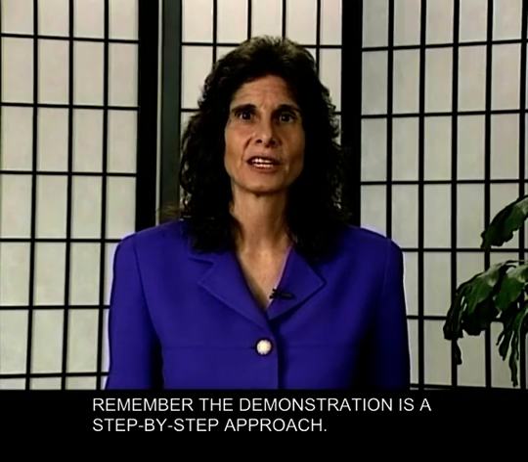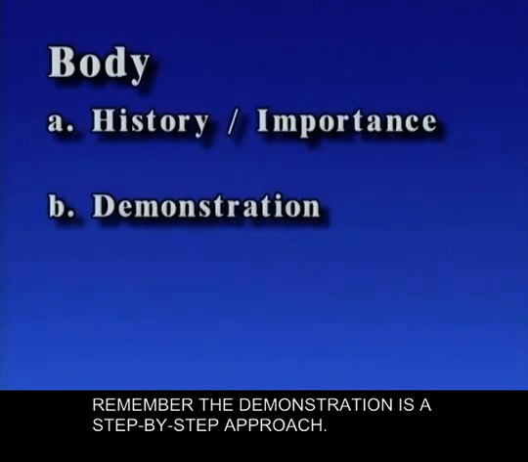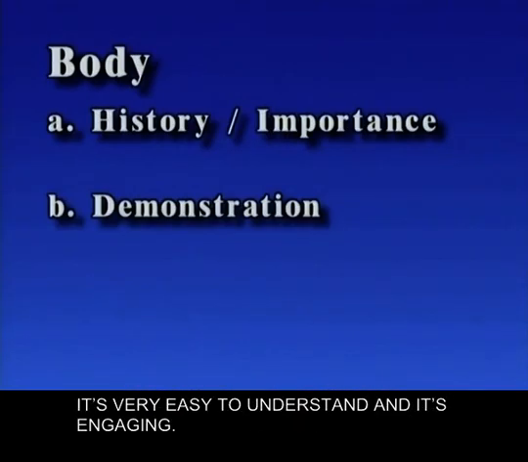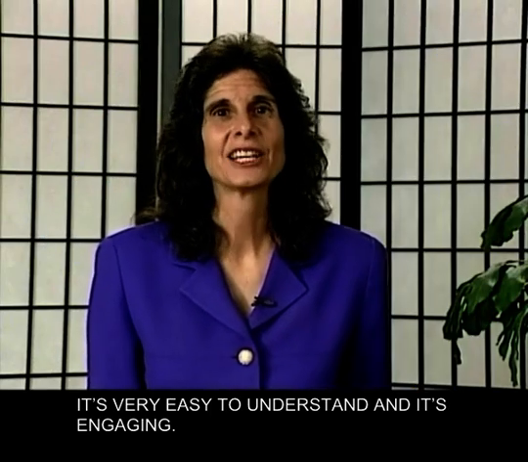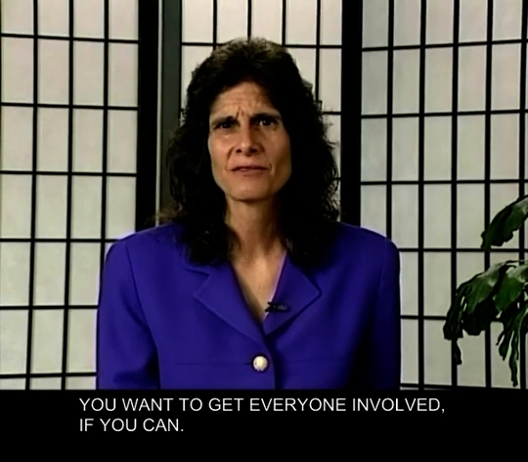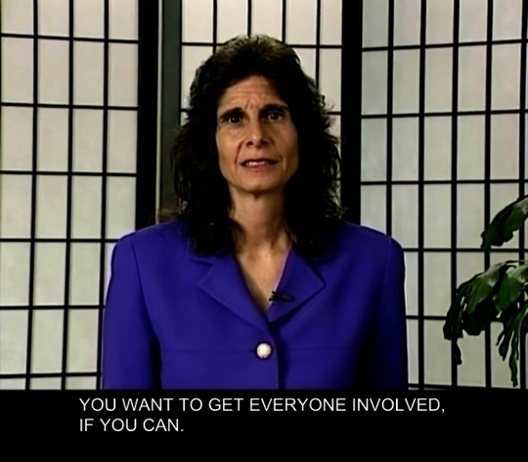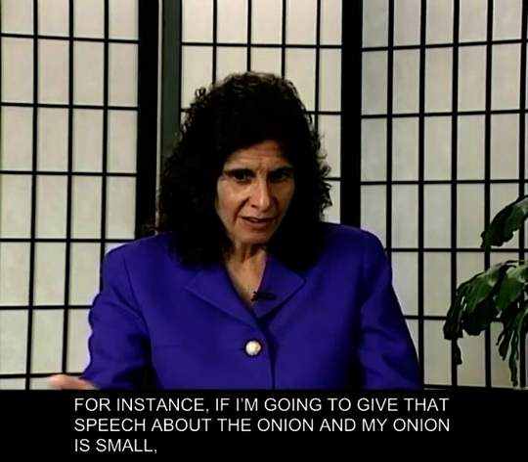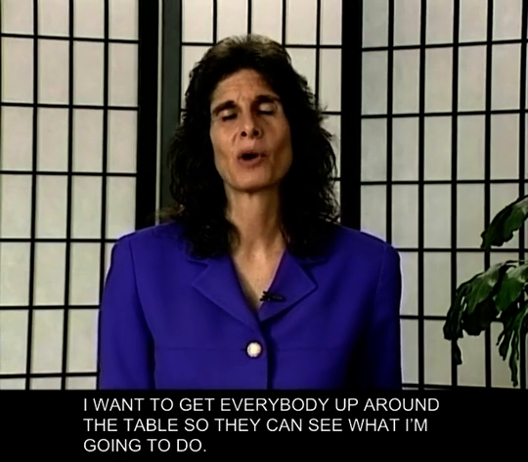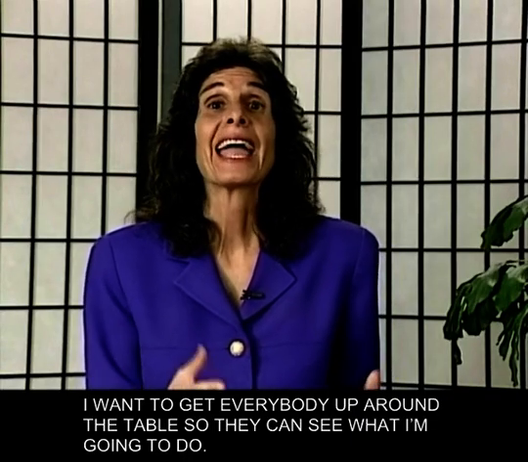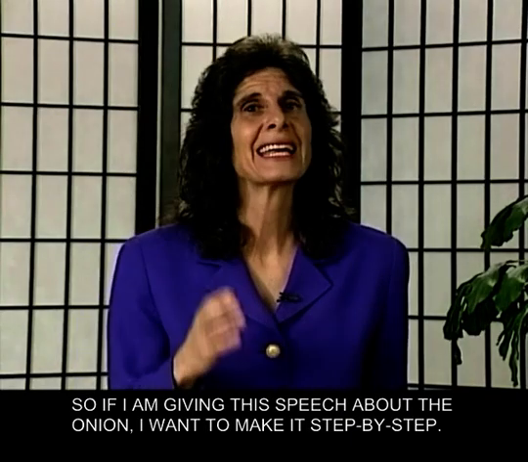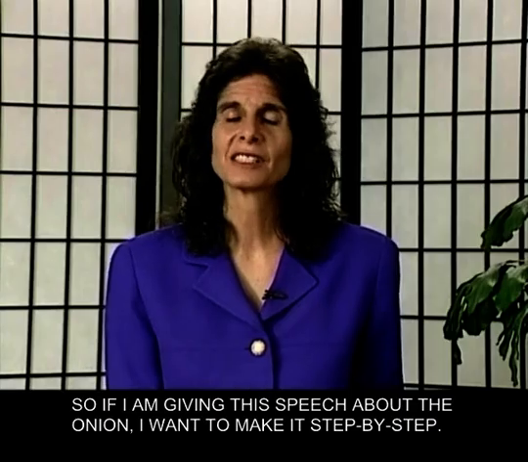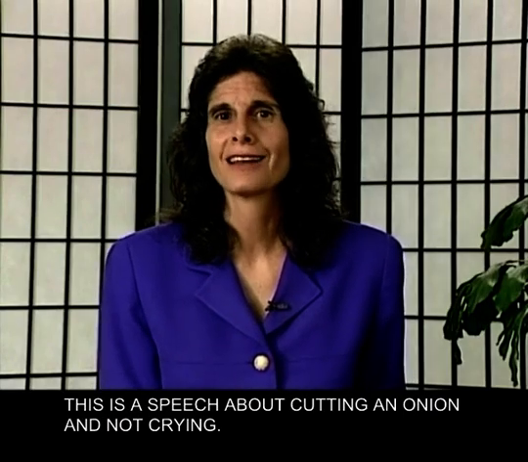Remember, the demonstration, it's a step-by-step approach. It's very easy to understand, and it's engaging. You want to get everyone involved if you can. For instance, if I'm going to give that speech about the onion, my onion's small, I want to get everybody up around the table so they can see what I'm going to do. So if I am giving this speech about the onion, I want to make it step by step. This is a speech about cutting an onion and not crying.